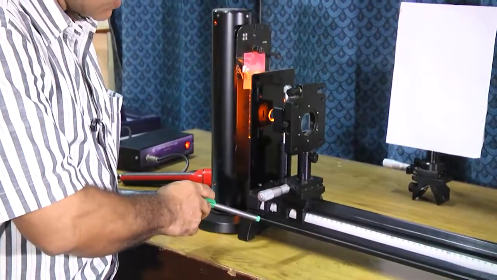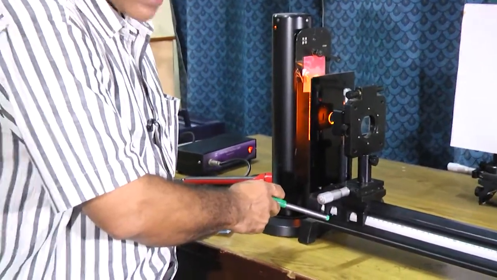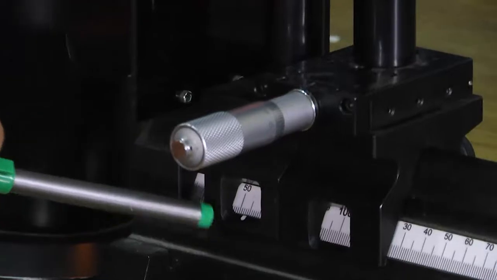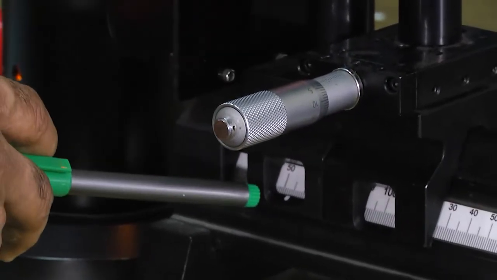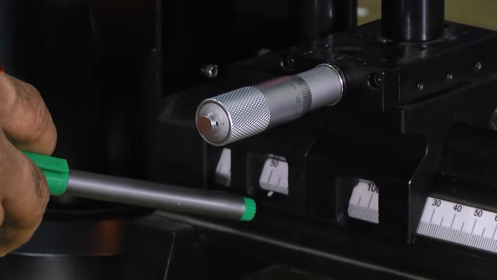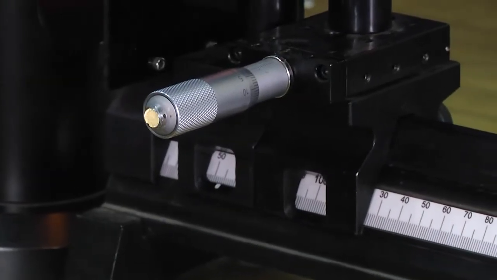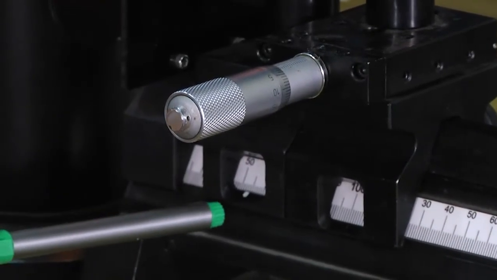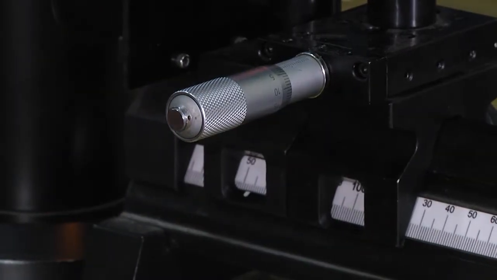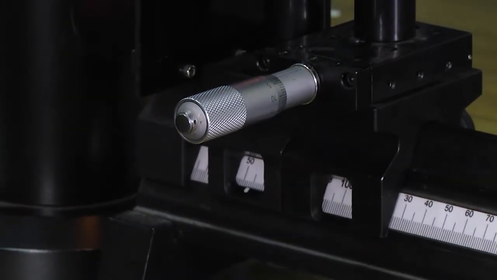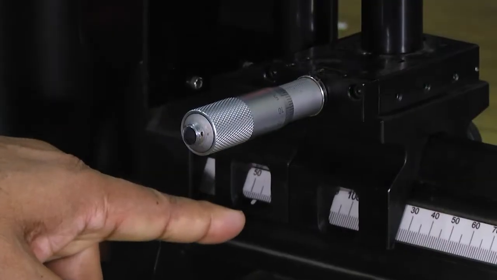There is a marker here, so one can note down the position of the slit source. I can see the reading, it is 55 millimeter, 5.5 centimeter. So, one can note down this reading.